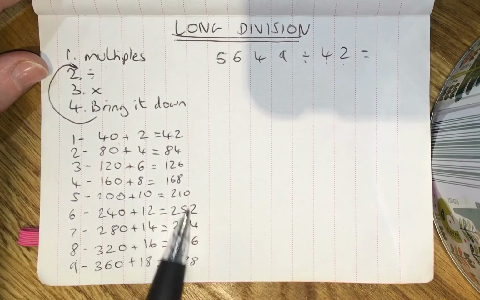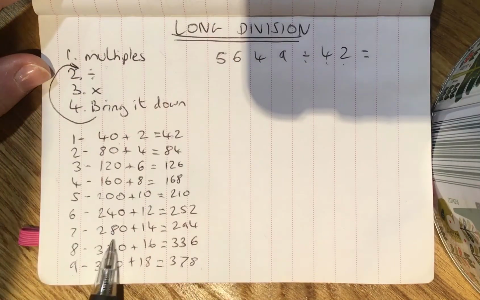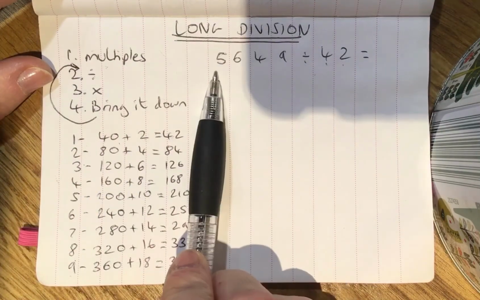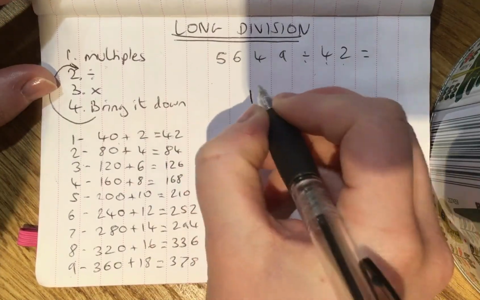Obviously, if children can just work that out in their heads, that's brilliant, and they can absolutely do that. This is just what we do for children who find it a bit tricky to work it out in their heads. So now we move on to the actual division. We need to write it out into our bus stop first of all. So we draw our bus stop.